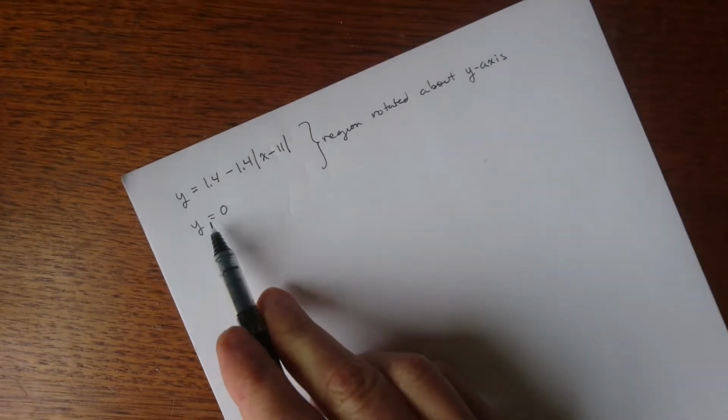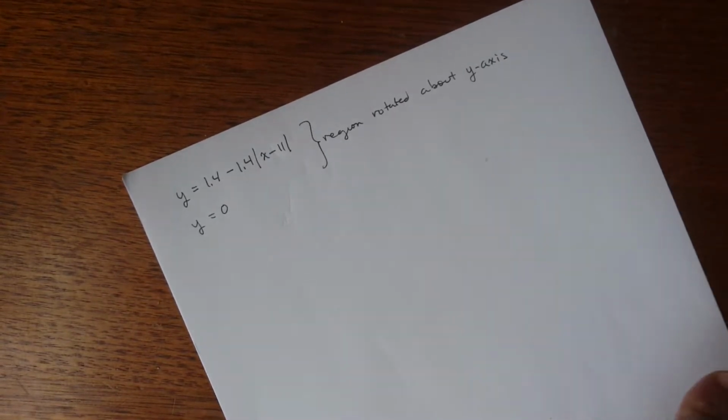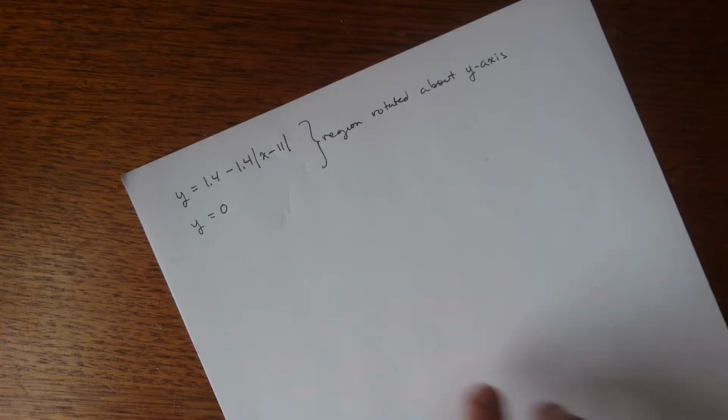And then the line y equals 0 will come under that vertex, so we'll have some kind of little triangle above the x-axis, and then we rotate this shape. So it'll be some kind of triangular donut. So let's do a little more detail.